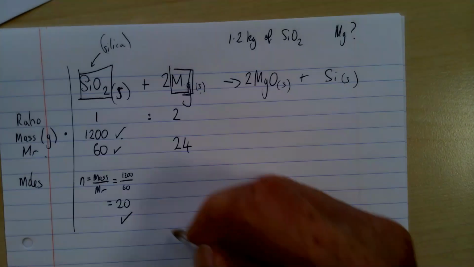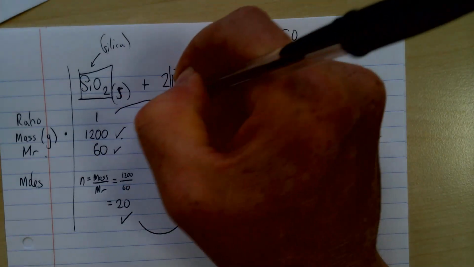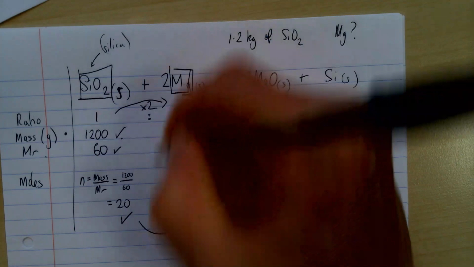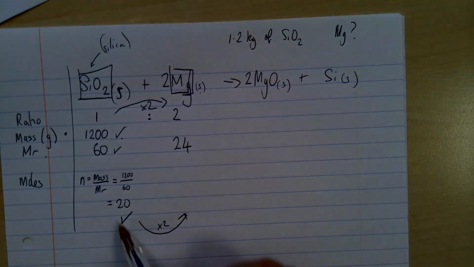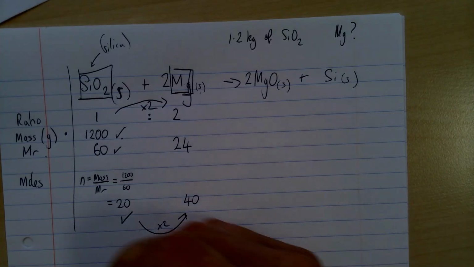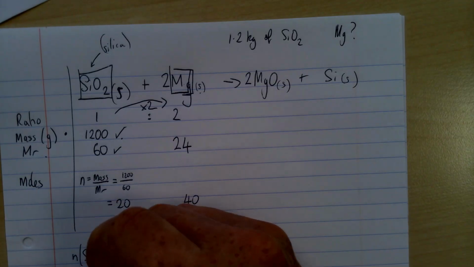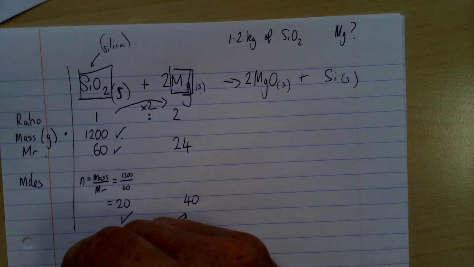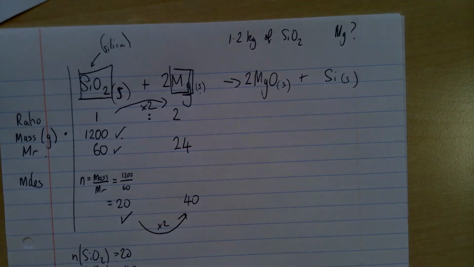Then you need to work out how many moles of magnesium you'd get. It's a 1 to 2 ratio, so you times by 2. So use this ratio up here to work out what you do to the number of moles. So it's 40 moles of magnesium. If you want to make it clear in the exam, you can say number of moles of silicon dioxide is equal to 20. Number of moles of magnesium is equal to 40. If you'd rather do that somewhere, you can do that as well.